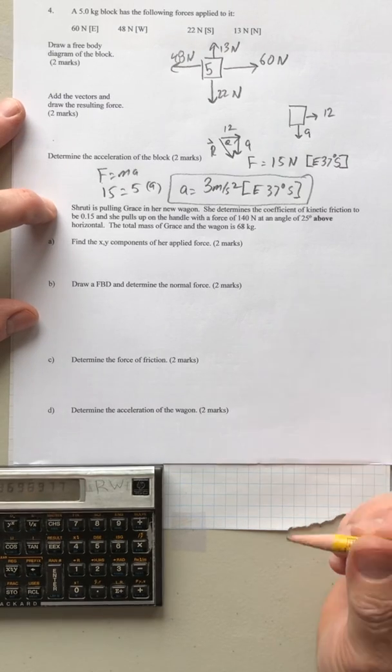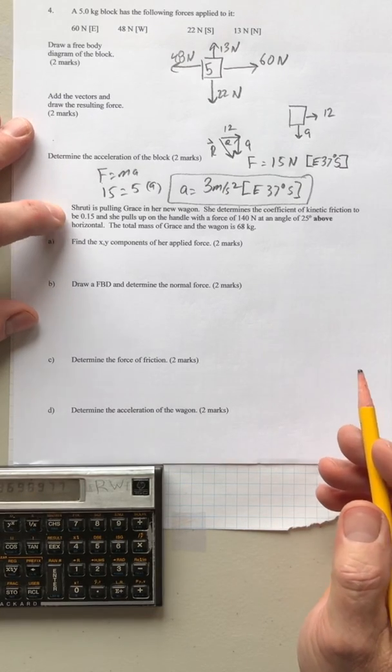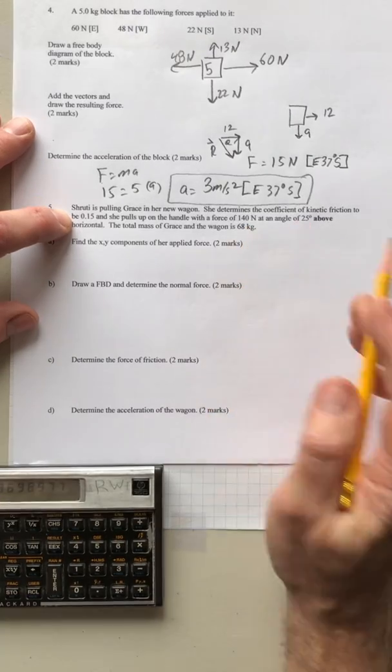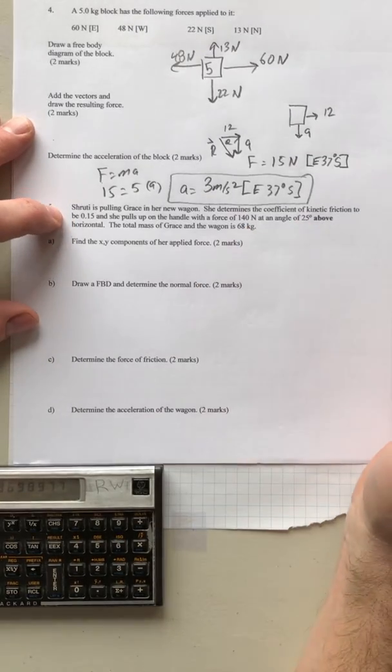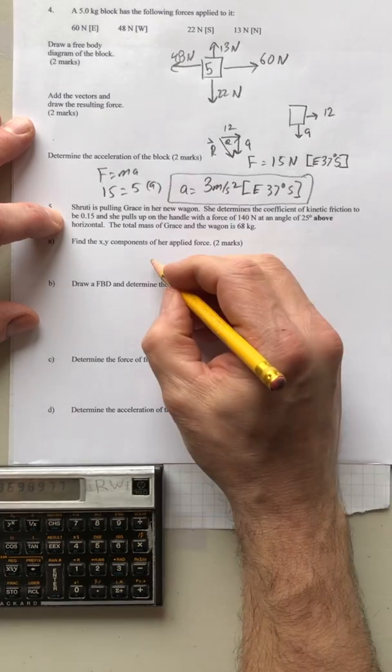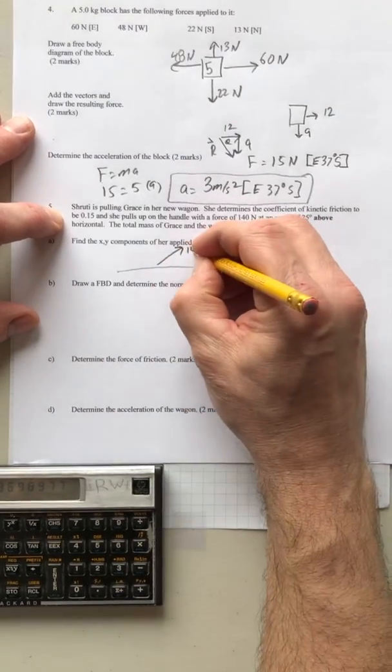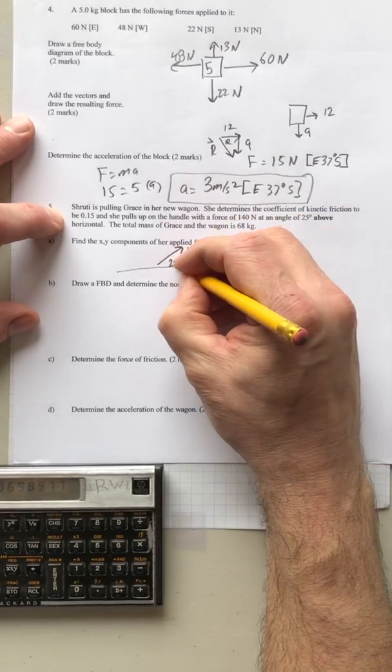Shruti is pulling Grace in her new wagon. She determines the coefficient of kinetic friction to be 0.15. She pulls up on the handle with a force of 140 newtons and an angle of 25 degrees. Determine the components. Okay, so here's the upward force. She's pulling with 140 and an angle of 25 degrees.